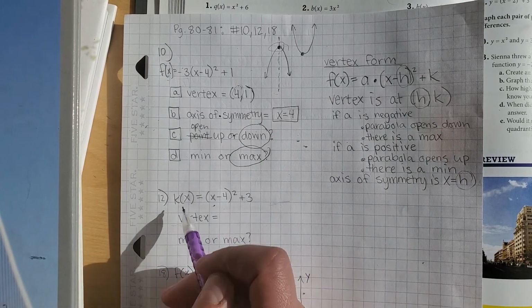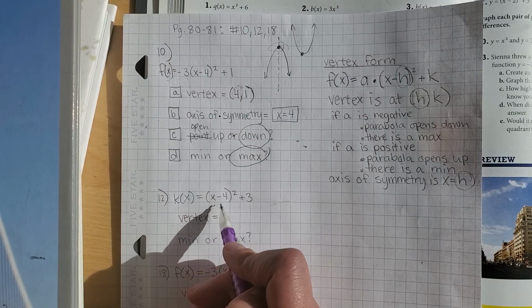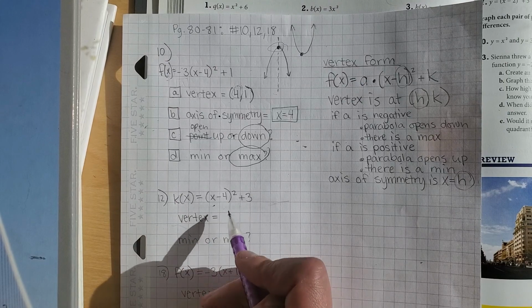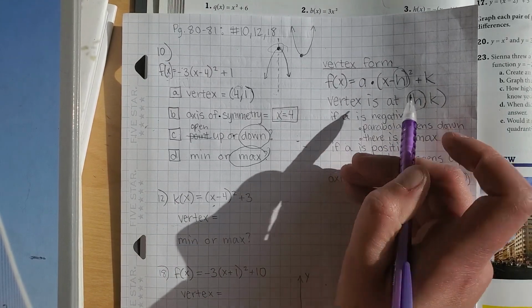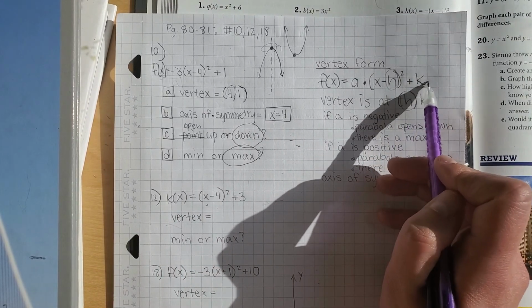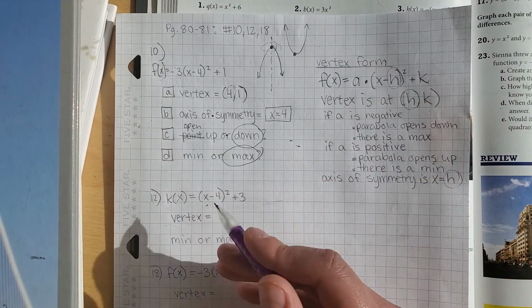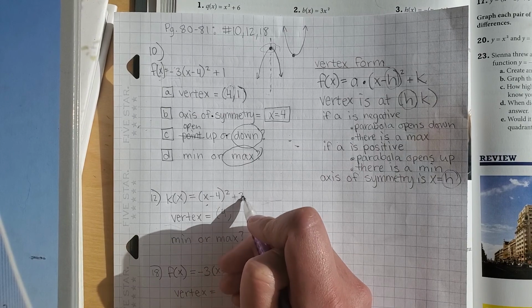So this is our quadratic function for number 12. K of x is the quantity x minus 4 squared plus 3. And what is our vertex? Remember, we're just going to find our h comma k. Our h is the one we're subtracting by in the parentheses, and the k is outside. So here, if we line this up, it looks like our h is 4. Our k is 3.